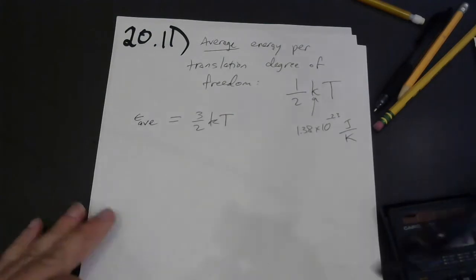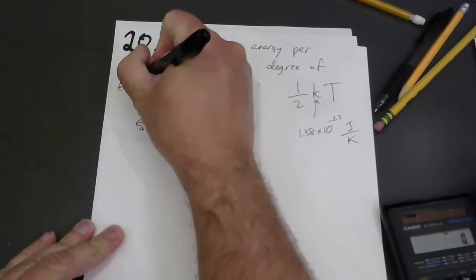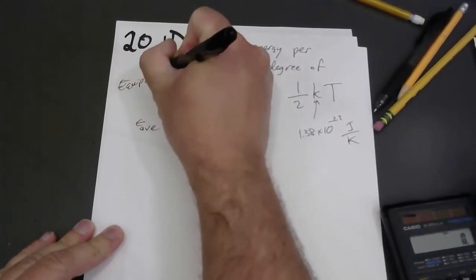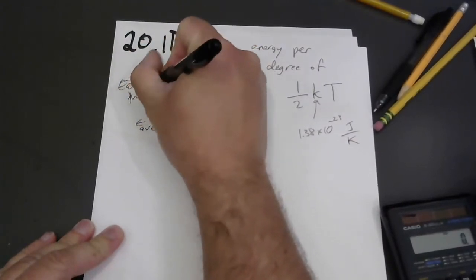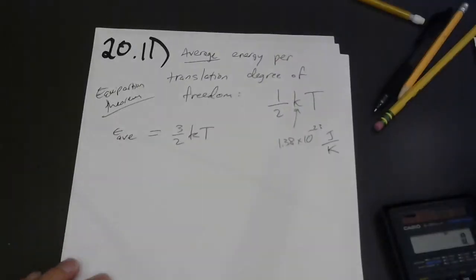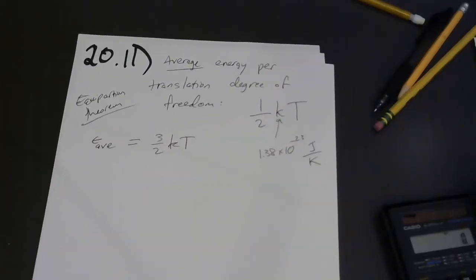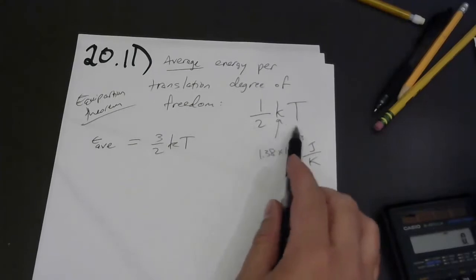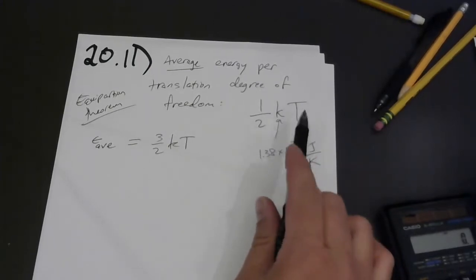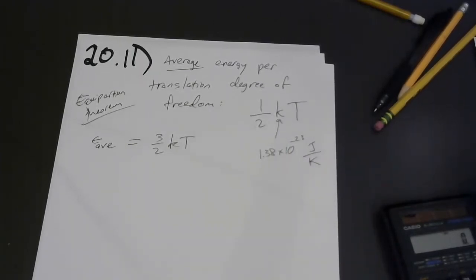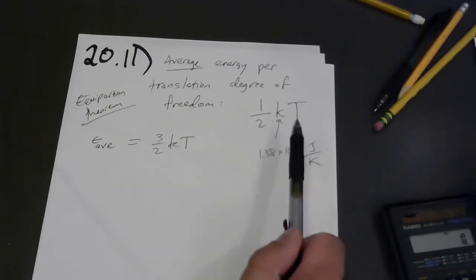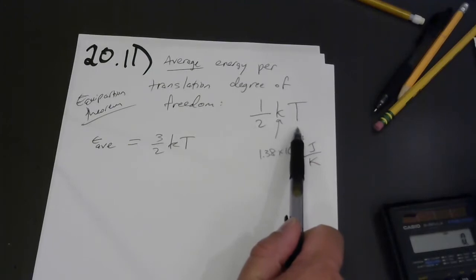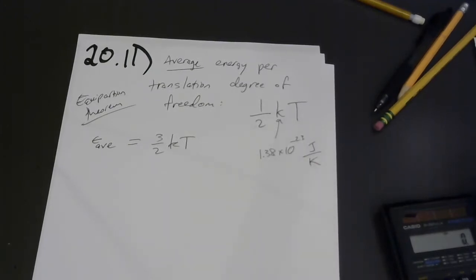But the so-called equipartition theorem from statistical mechanics tells us that for each degree of freedom, on average, each particle has this much energy at temperature T. So that's neat because we're tying together a macroscopic concept with this submicroscopic picture of tiny little atoms, the kinetic theory of gases.